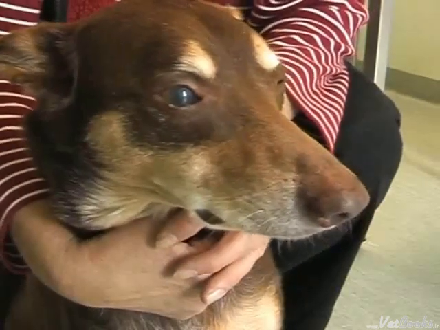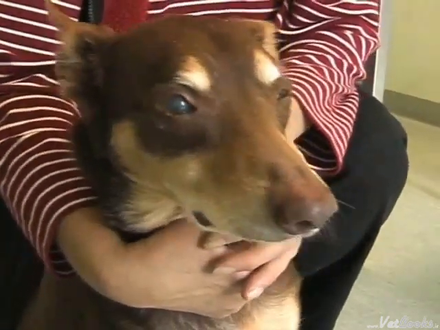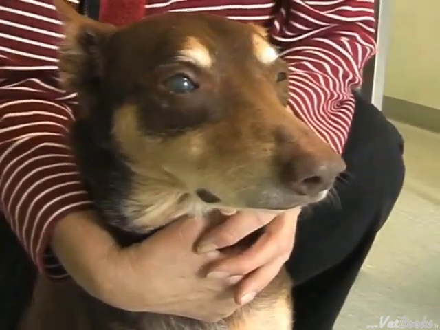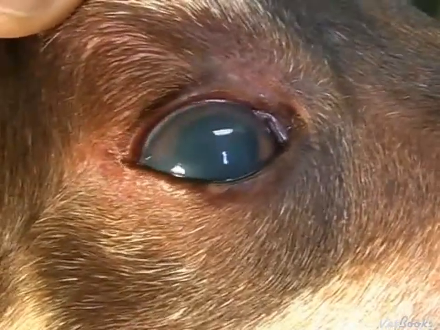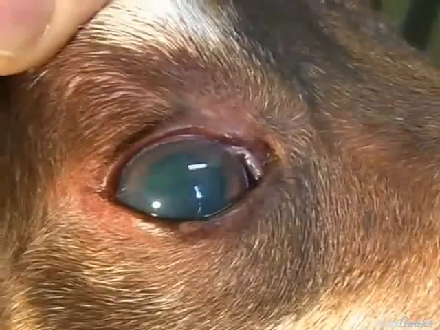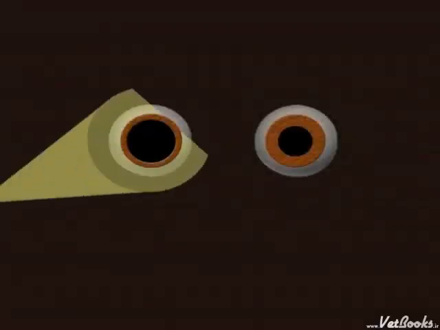This 8-year-old Kelpie presented with an uncomfortable right eye with corneal edema, episcleral congestion and a dilated pupil. Stimulation of the affected eye produced neither a direct nor consensual response.